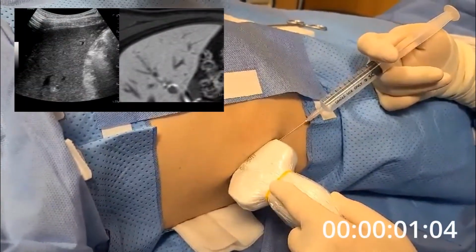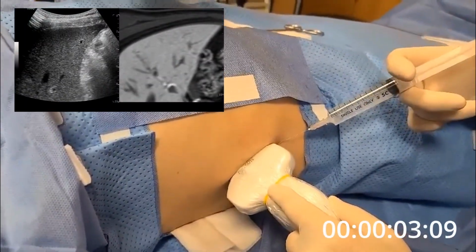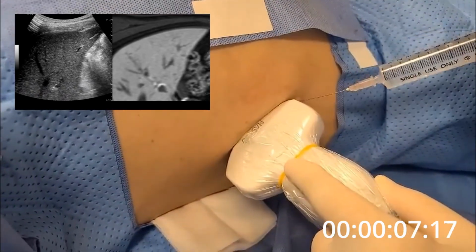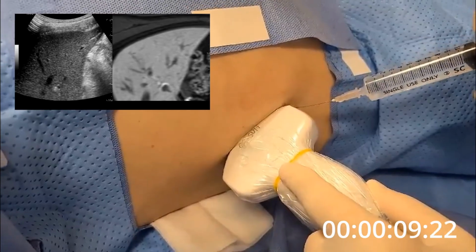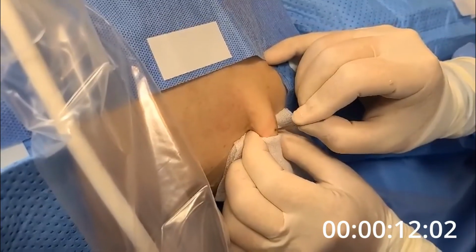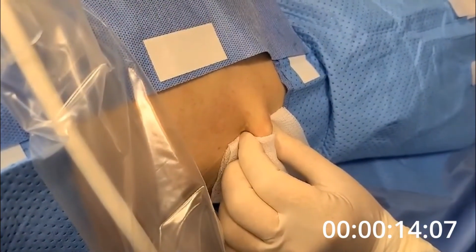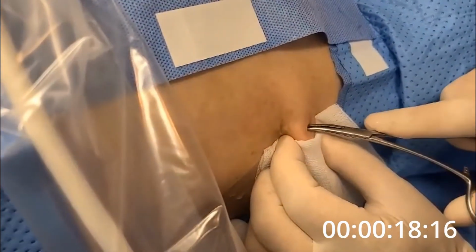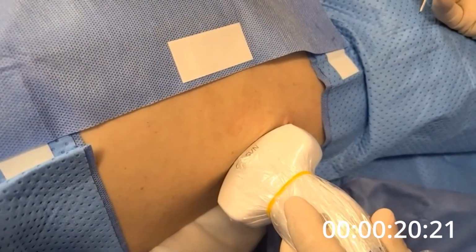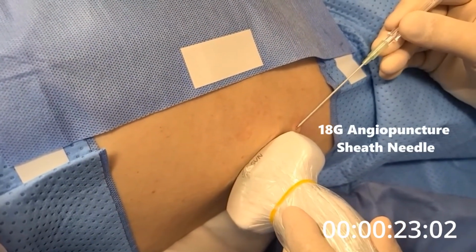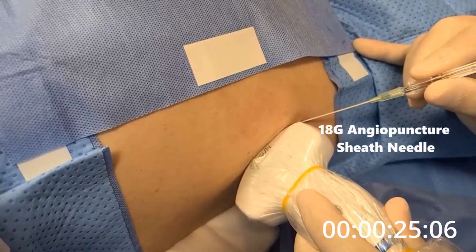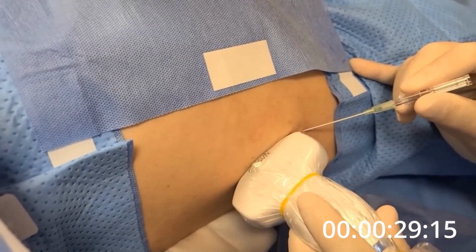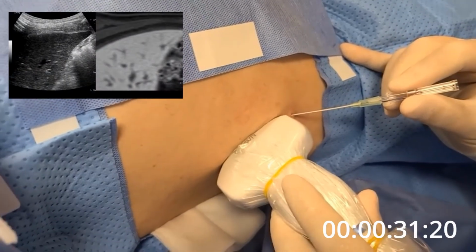After skin and peritoneum anesthesia, I use an 18-gauge angiopuncture sheath needle to select the peritoneal space.